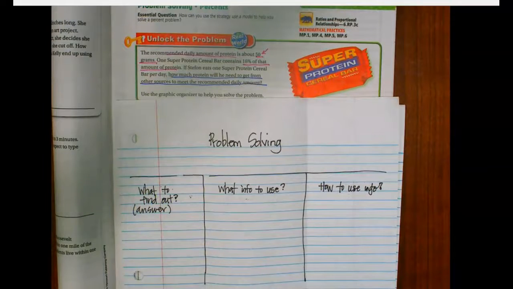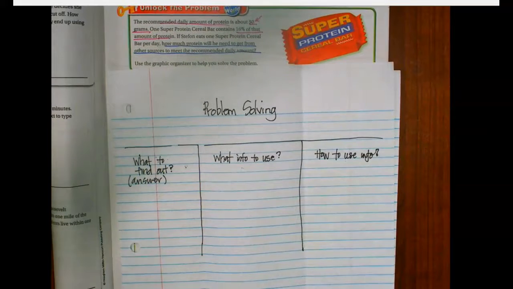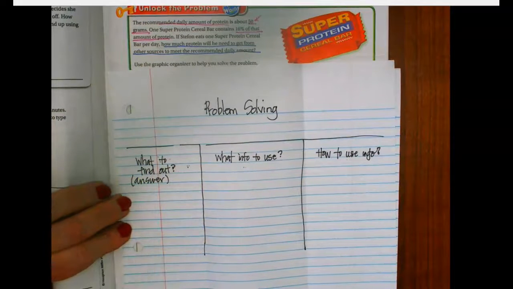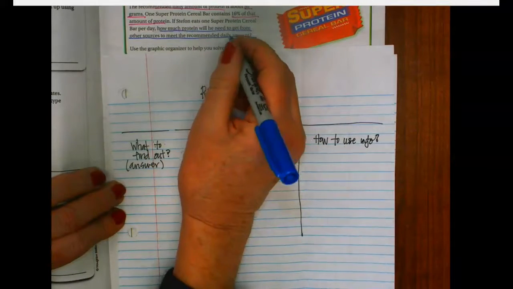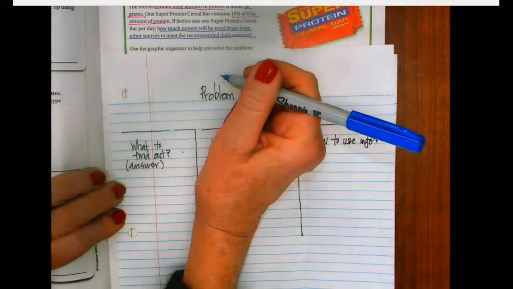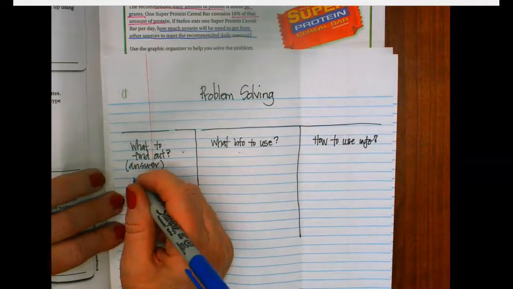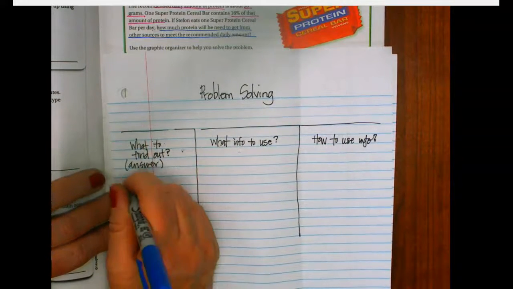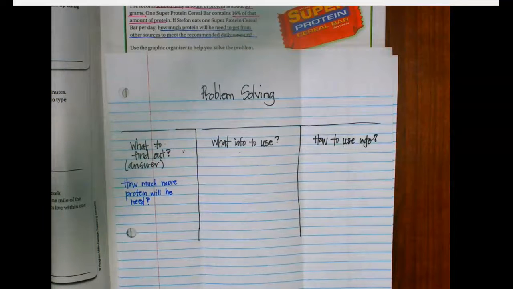So the first thing any problem solving requires is that you get down to what it is that you need to find out. What is the answer information going to be? In this case, it is in the blue. How much protein will he need to get from other sources to meet the recommended daily amount? So I'm going to be writing how much more protein will he need, because in the problem we know he's already eaten one of those super protein cereal bars.